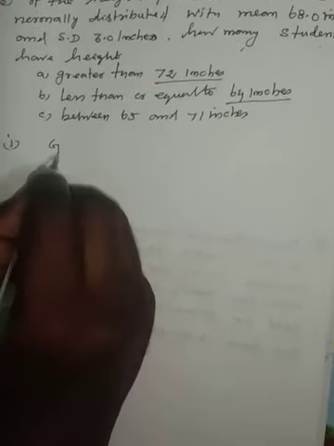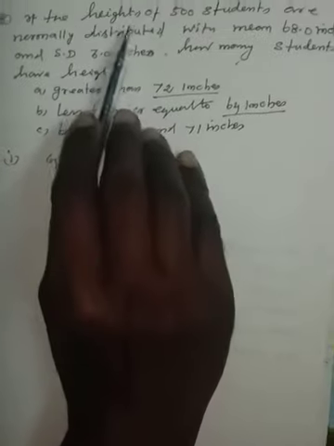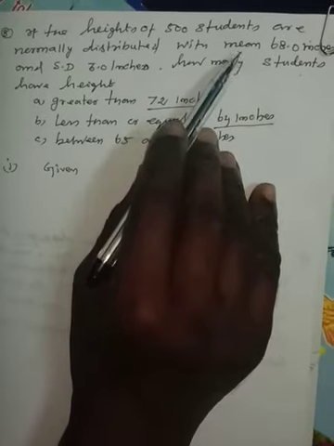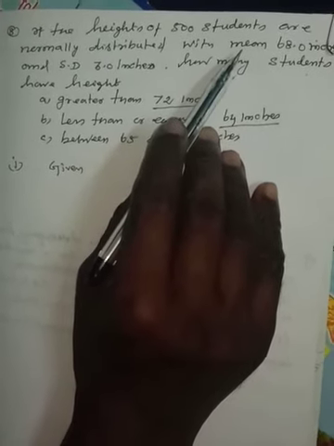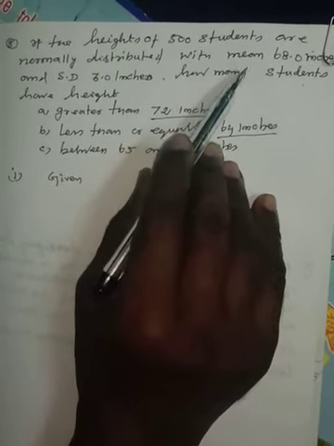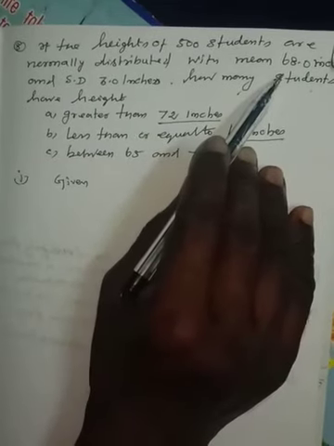Number 1. Given the heights of 500 students, the mean mu is 68 inches.